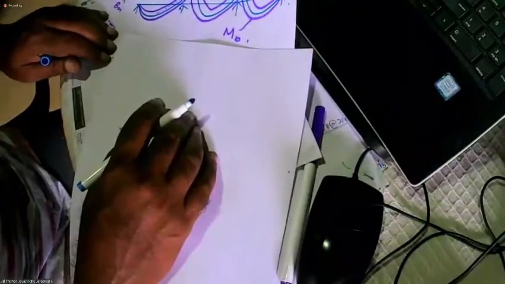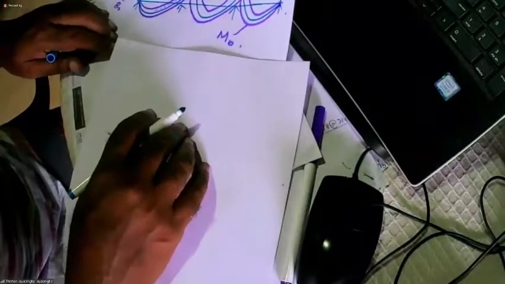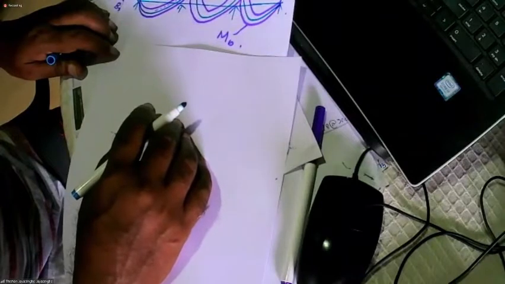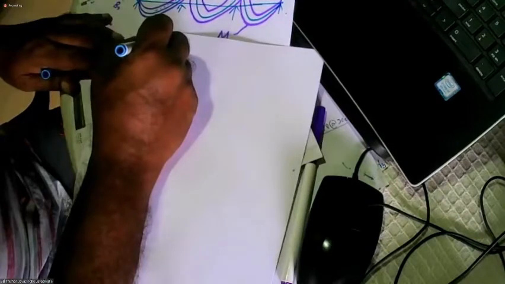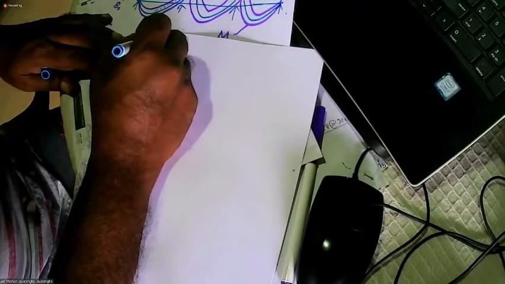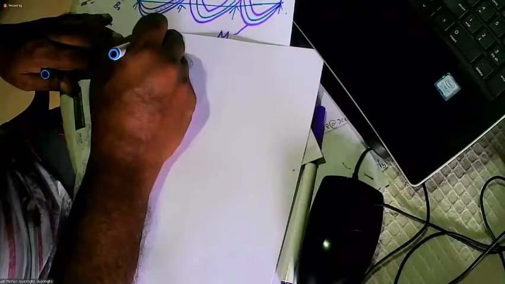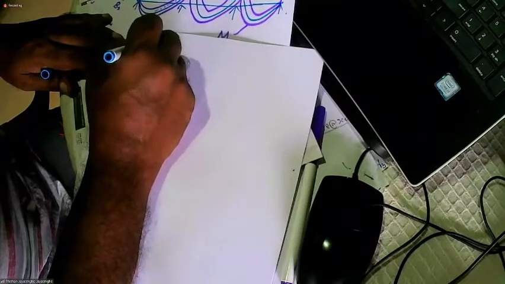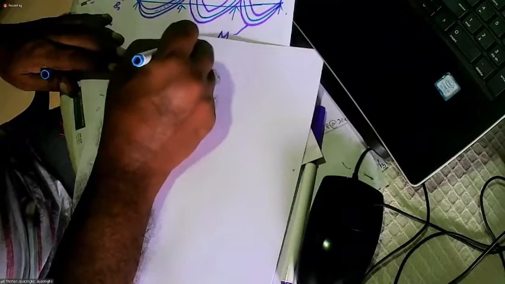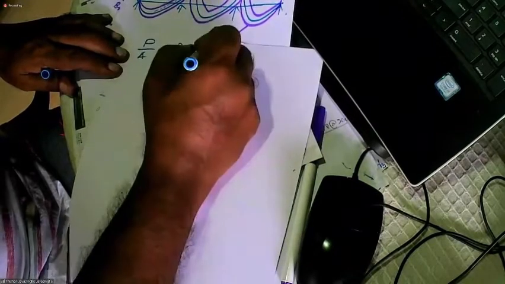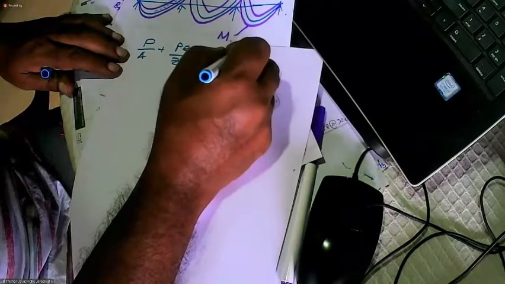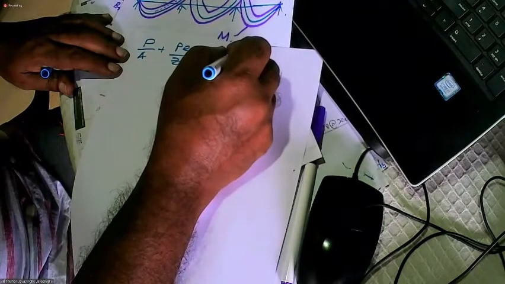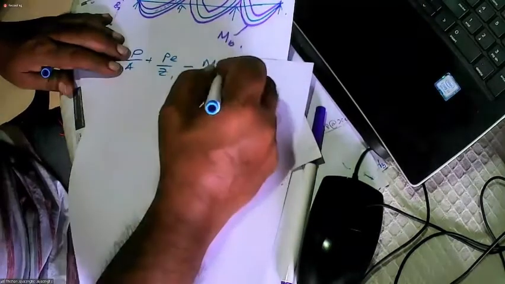So what shall we do? We can write the equations: P over A plus PE over Z1 minus MD, or MA. So what is the minimum moment? It's MB.